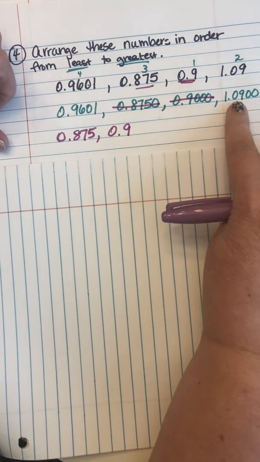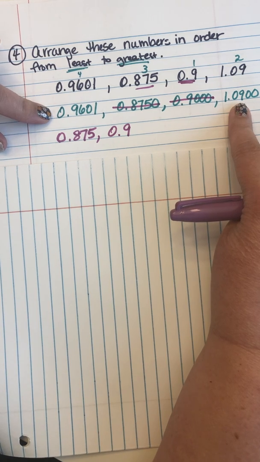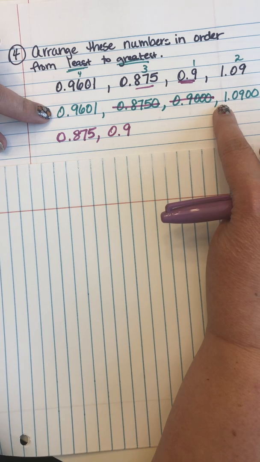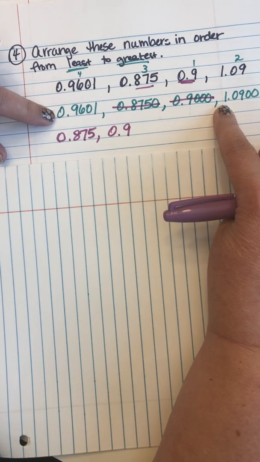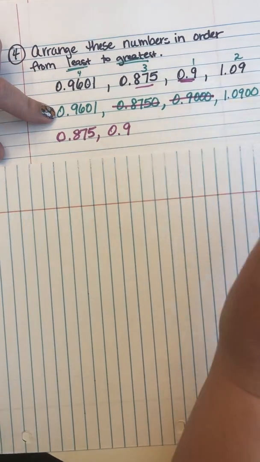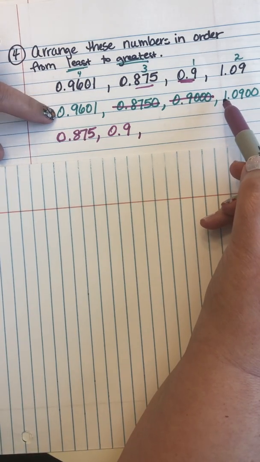So now, if I look at my two numbers that I have left, this one has a 1 in its ones place, so it has a whole number, and this one does not. So I automatically know this one is much bigger than this one. So my next smallest would be the one that has a 0.